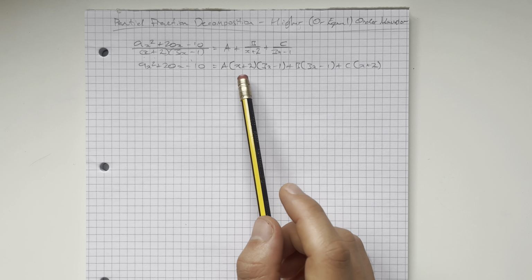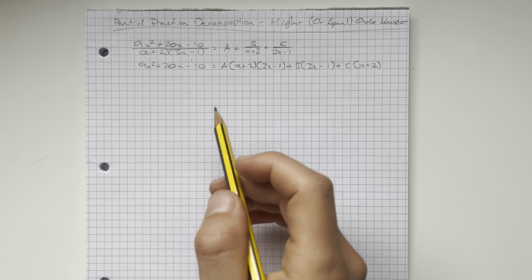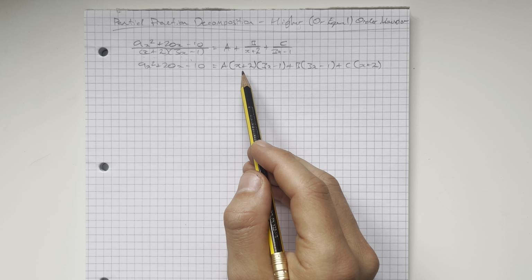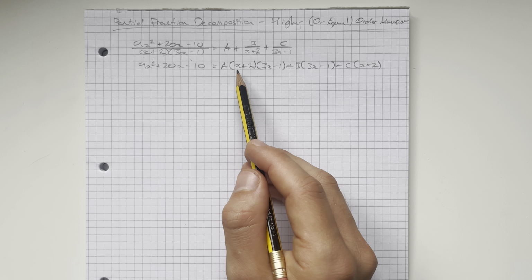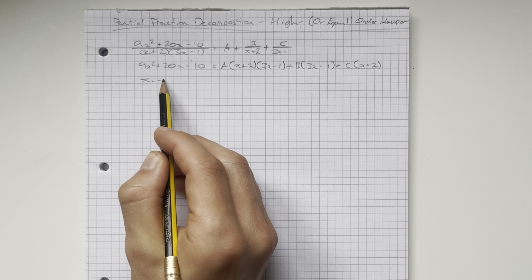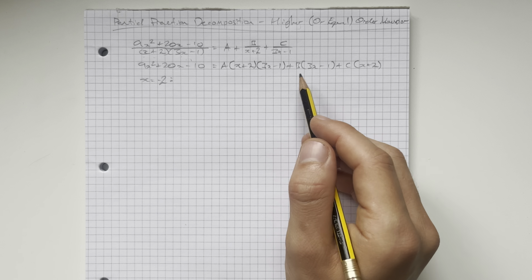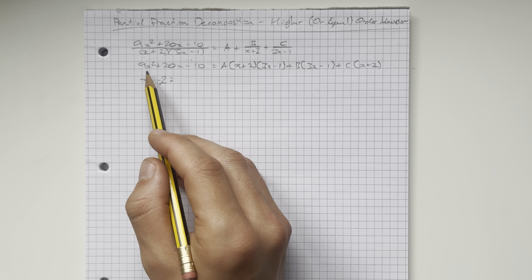So now we want to try and eliminate as many constants as we can from this. So of a, b and c, if we start picking the numbers inside this bracket that would eliminate the bracket, so x is equal to minus 2, for example. What we'll find is that this goes to 0, this goes to 0, so we're left with only this term here. So we'll do that. Look at the left hand side now then.